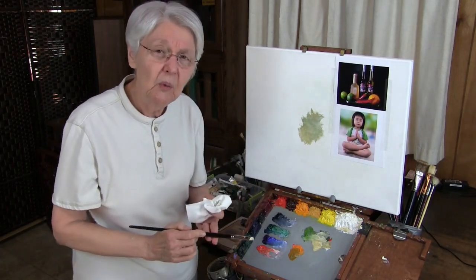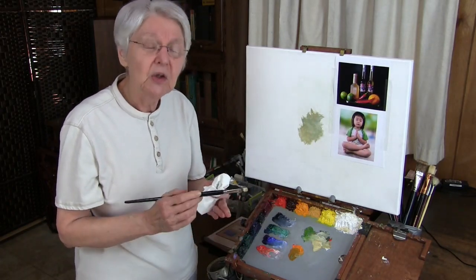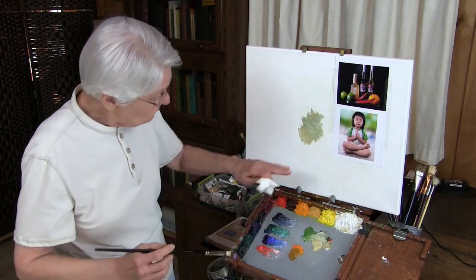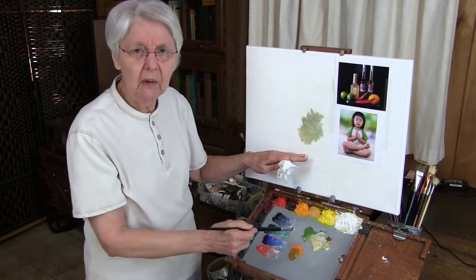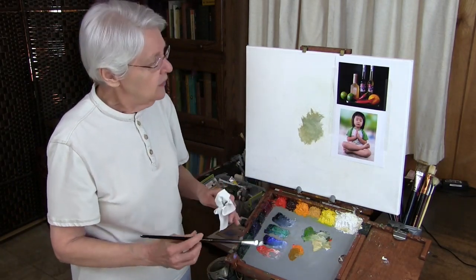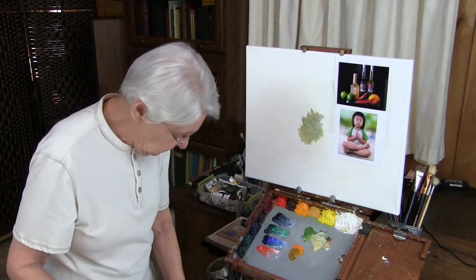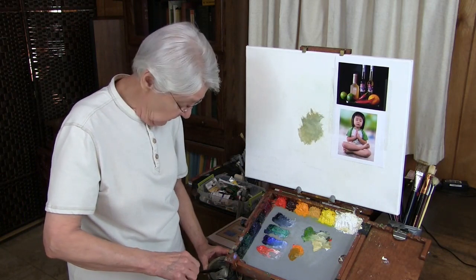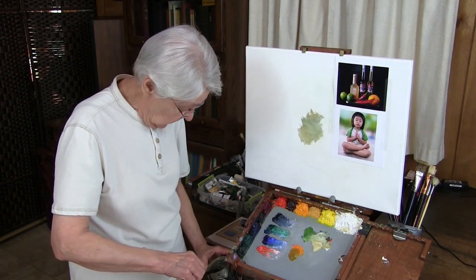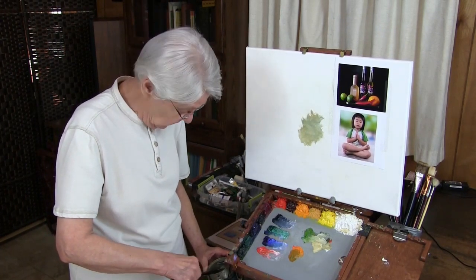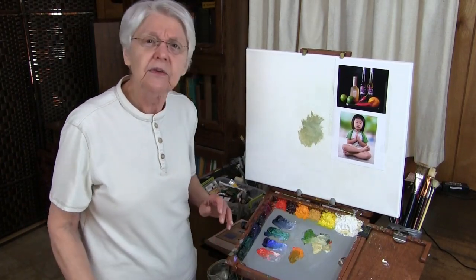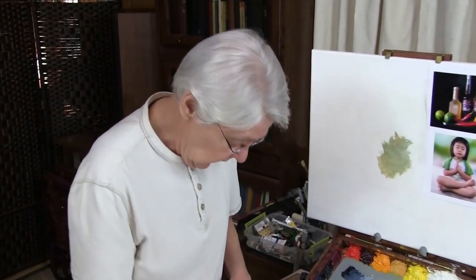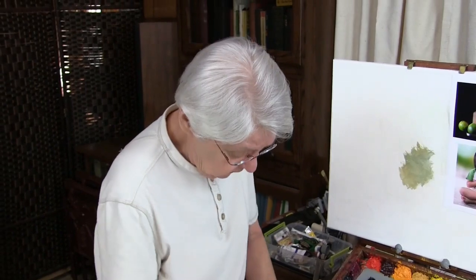But the question was, what colors? How do you select the colors for backgrounds? And this is the basic principle for selecting colors. So you do the same thing as far as the still life goes. As I said before, the principle that you use for finding the colors of the background is the same whether you're doing still life or whether you're doing portraits.